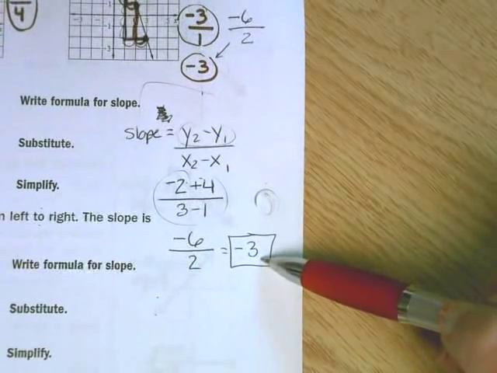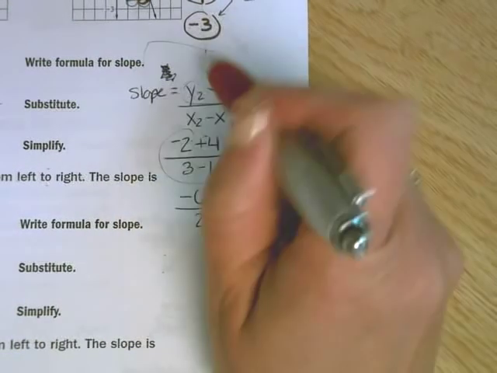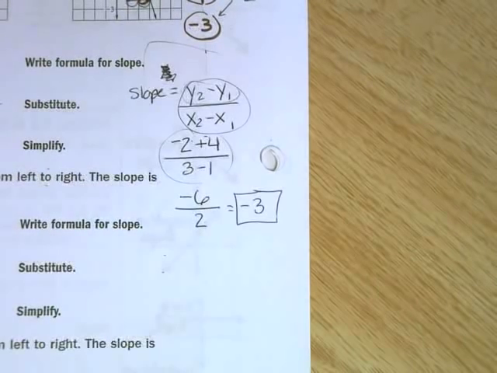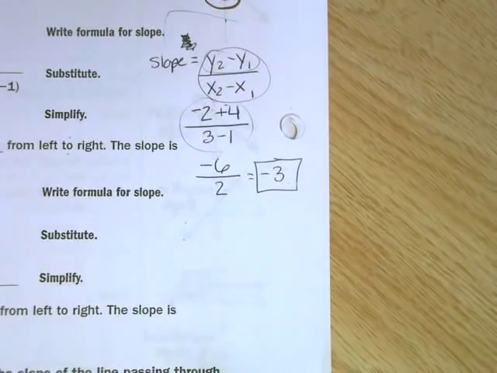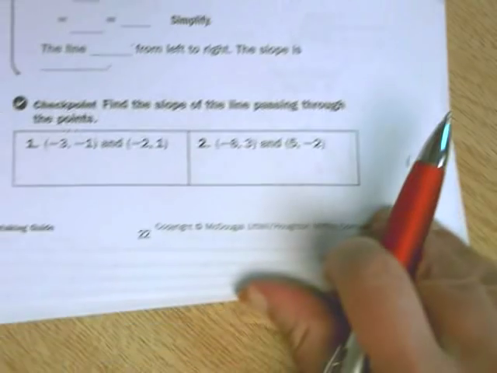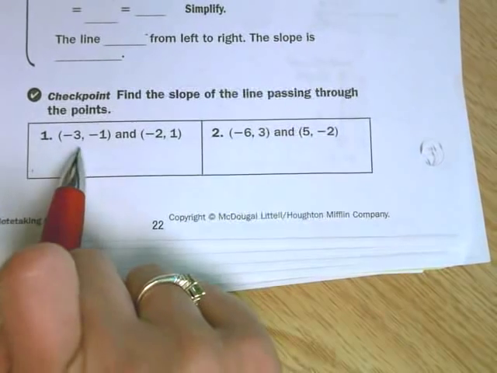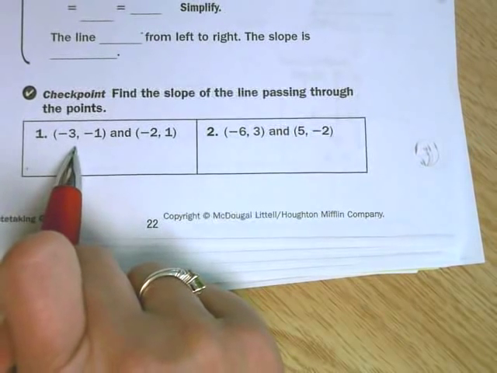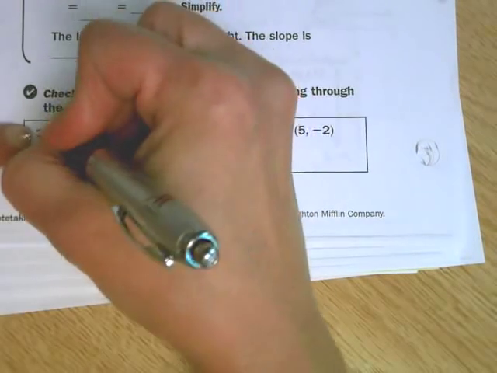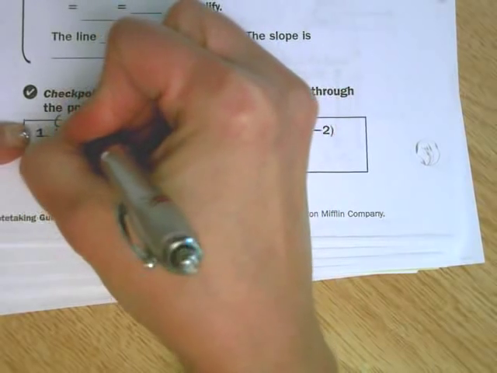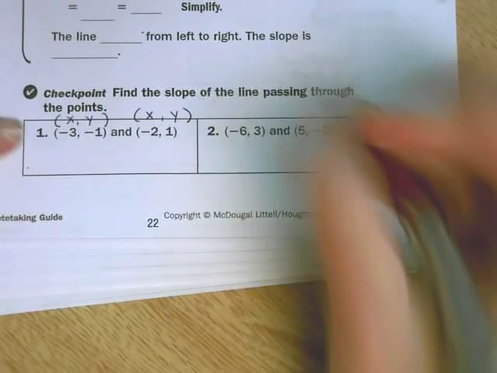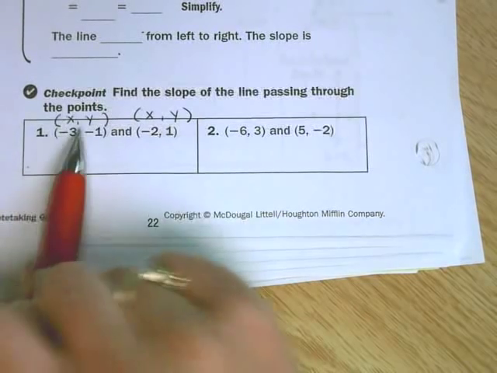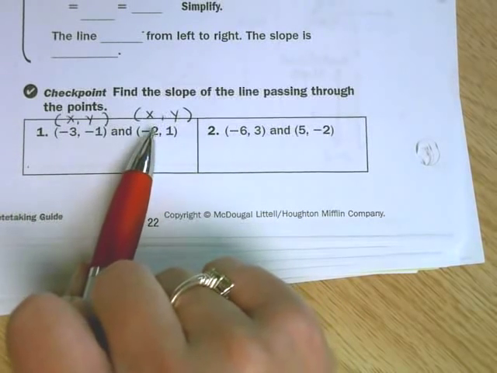We're going to try this a couple more times for sure until we get the hang of this right here. y2 minus y1 over x2 minus x1. Can you go to the bottom of this page where there's a little thing that says checkpoint right here? We're going to try this the same way. Ordered pairs are always xy and another xy. But which one do you want to be the first point and which one do you want to be the second point? It doesn't matter.